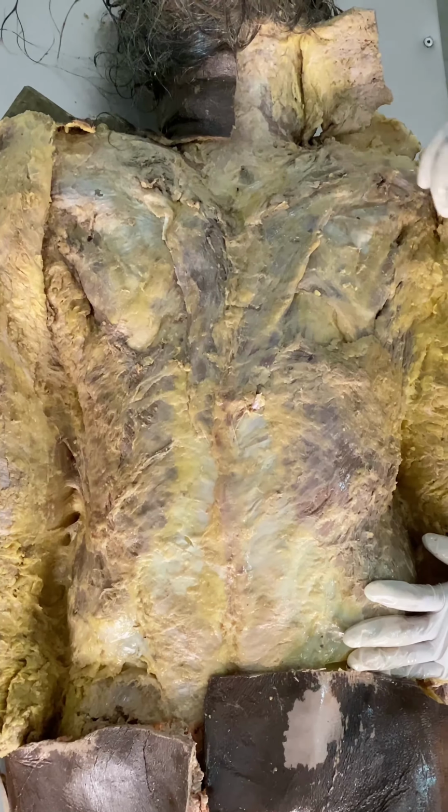Okay, so the next muscle is the latissimus dorsi. You can see over here, this is the big muscle in the back of the human body. The latissimus dorsi takes origin from the posterior aspect of the iliac crest, the lateral 1/3 of the iliac crest.